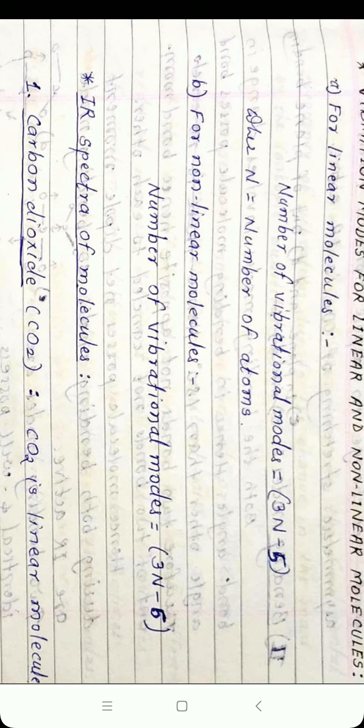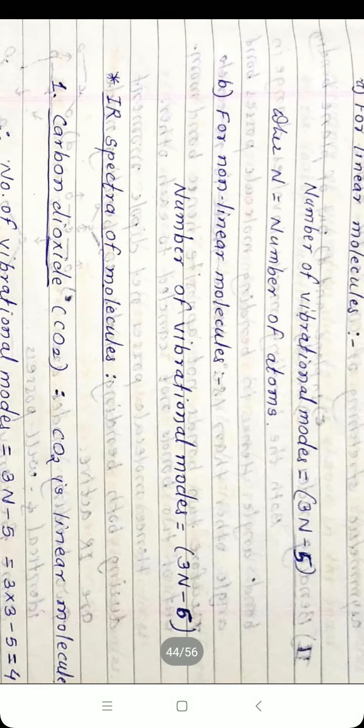For non-linear molecules like water and NH3, the number of modes of vibrations is 3n minus 6. Remember these two equations. For linear molecules, 3n minus 5. For non-linear molecules, 3n minus 6.